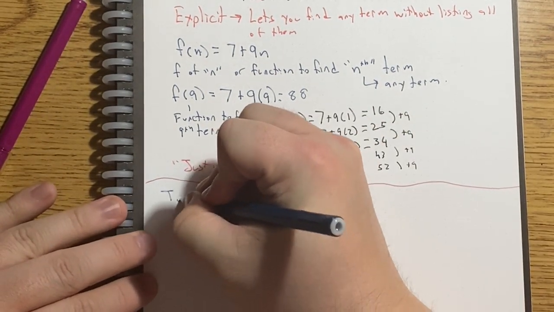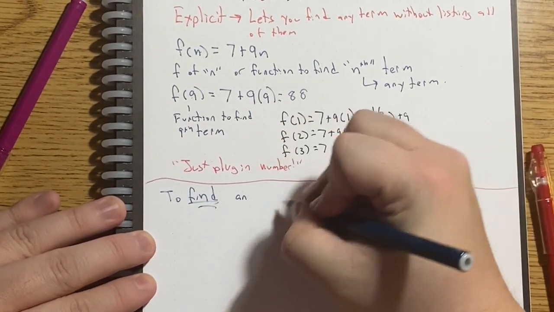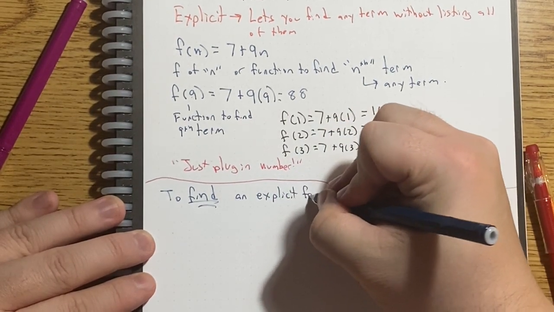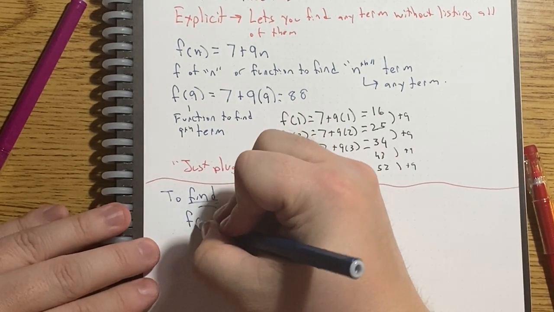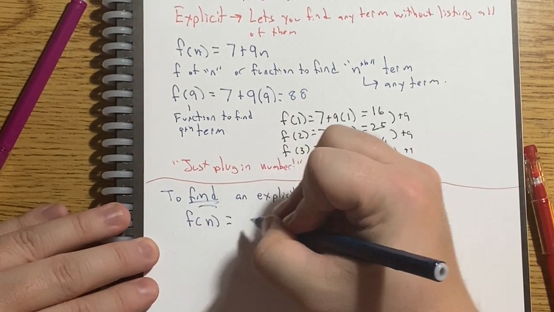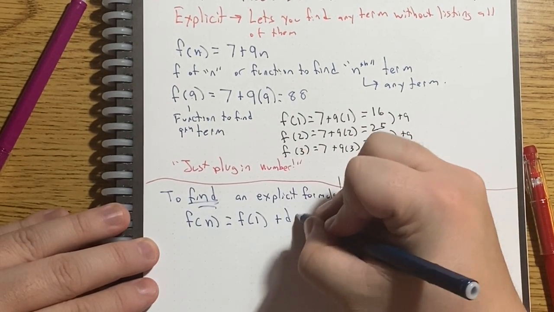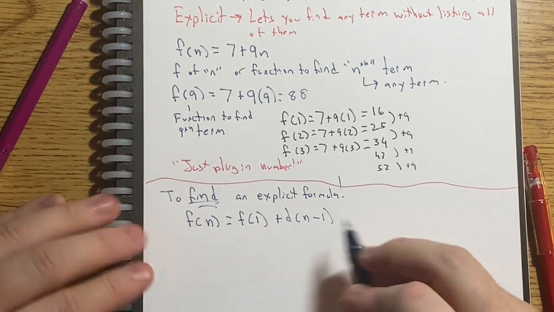So to find an explicit formula, you're going to use this: f of n equals f of 1 plus d times n minus 1. So you've got to memorize this.